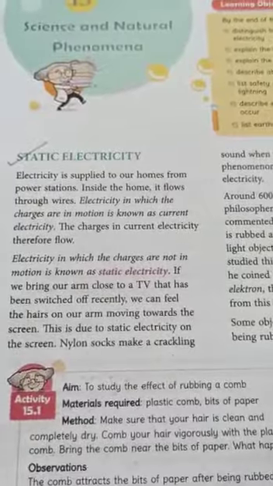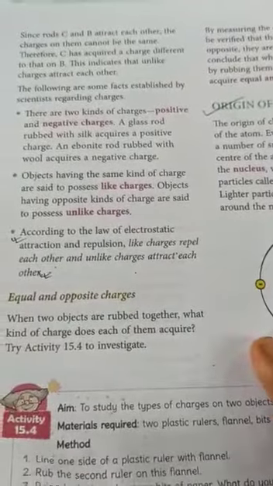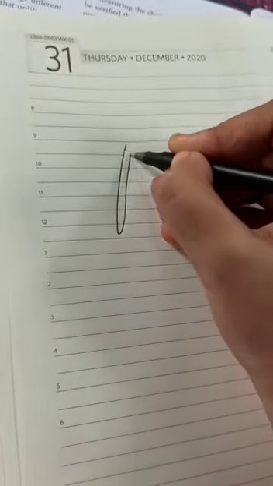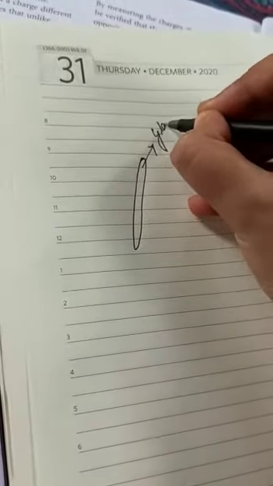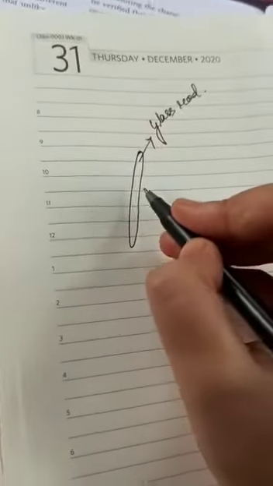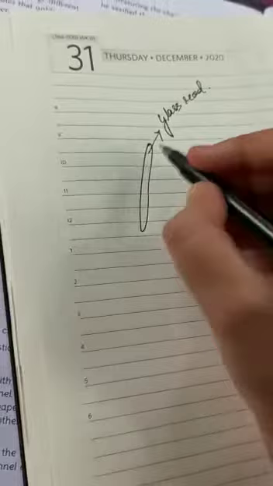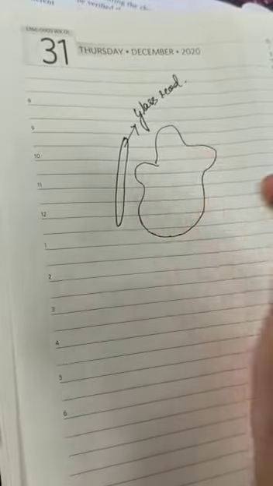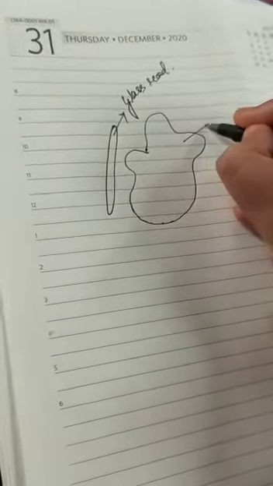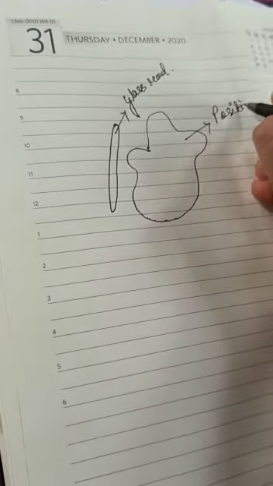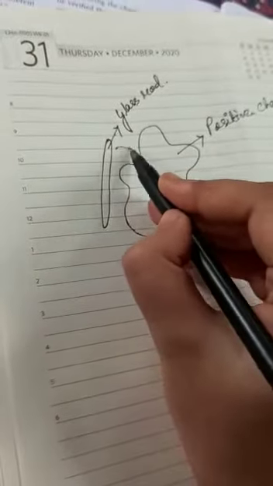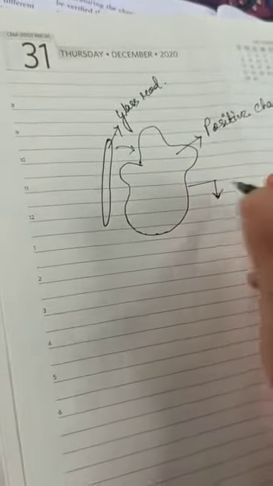Now there are two kinds of charges through which electricity can be transmitted: a positive one as well as a negative one. Suppose you take a glass rod, let me show you one example. This is a glass rod, and it has no charge, zero charge. Now if I rub this glass rod with a silk cloth, and this silk cloth has positive charges.